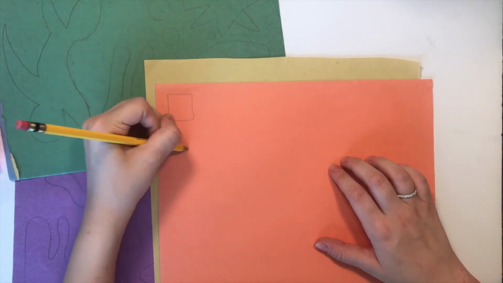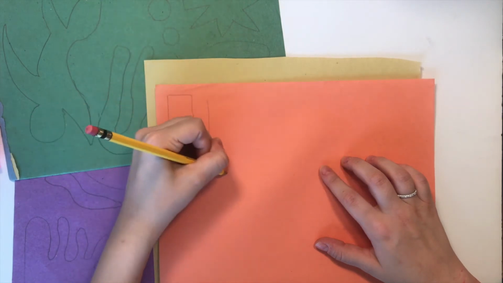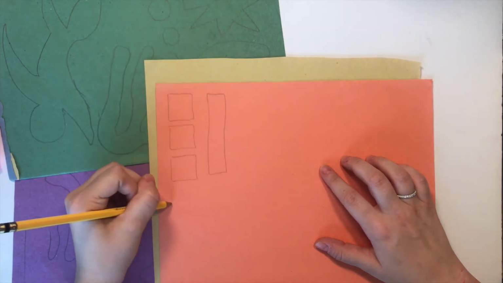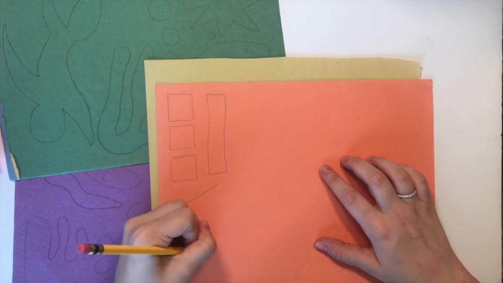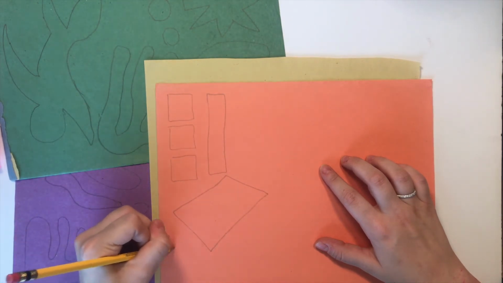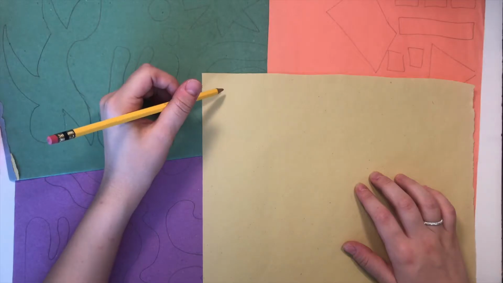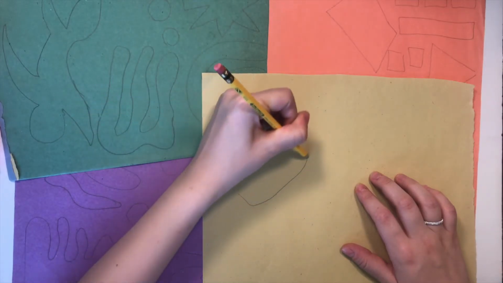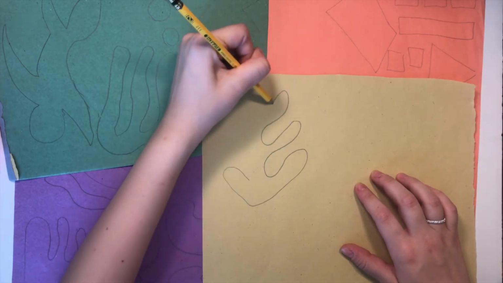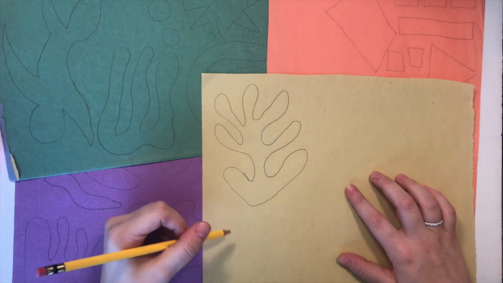If you have the materials available, this project works best if you have multiple colors for your final project. I started off by drawing some squares, rectangles, rhombuses, triangles, anything that comes to mind when you think of a geometric shape. Here are some more sped up examples of organic shapes that you can use. Remember to use our method that we learned about if you are having trouble drawing these shapes.